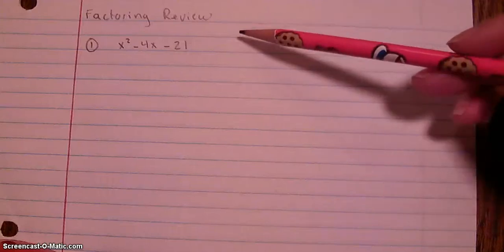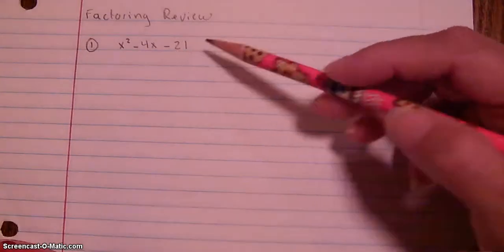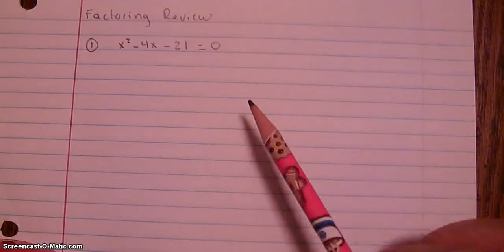Alright class, tonight I'm going to go over some factoring tips for you, or some factoring review. And the first problem we're going to look at is x squared minus 4x minus 21. And remember, usually these are set equal to 0 because our goal in factoring is to find out if we have some x-intercepts. So the first rule of factoring is to see if you have a GCF.